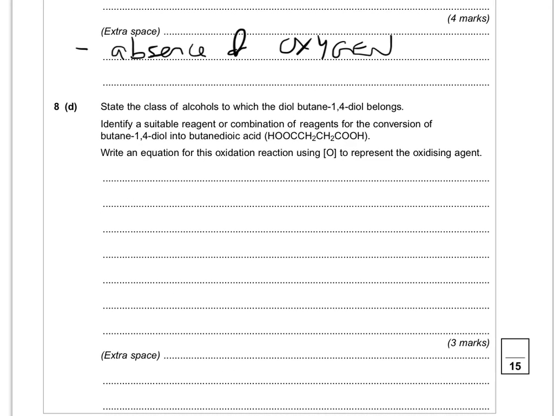And then classify the type of alcohol to which butane-1,4-diol belongs. Butane-1,4-diol is 4 carbons, but the OHs are on the 1 and 4 carbons, so the ends. The fact it's on the end carbon means it must be a primary alcohol. You can also see that it tells you when this is oxidized, it forms butanedioic acid, which is a carboxylic acid. Primary alcohols, when fully oxidized, form a carboxylic acid. So that's 2 different bits of evidence you can use to suggest that.